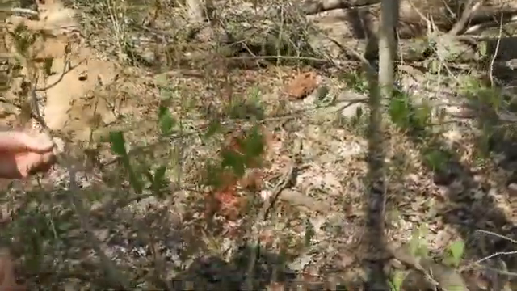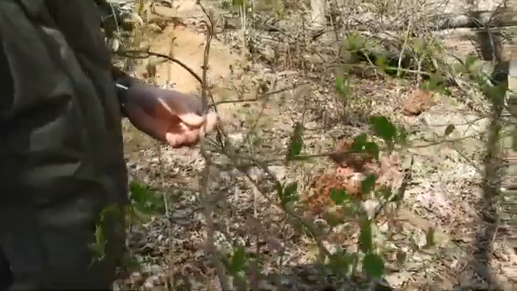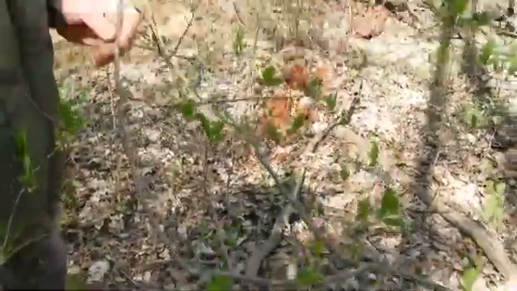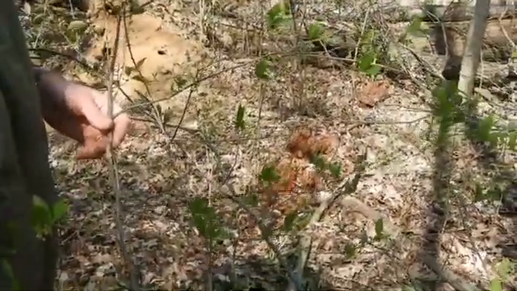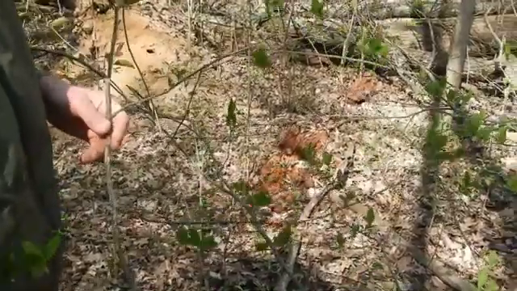It's a really common shrub, again, in this part of the world, shrub honeysuckle. So this is actually an exotic species. It's not native to North America. It's native instead to the steppes of Central Eurasia.